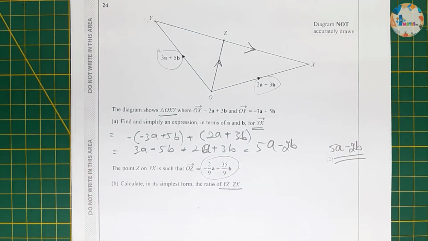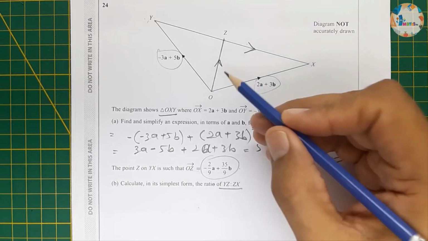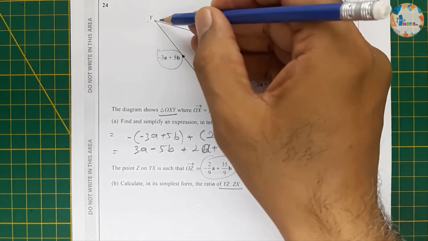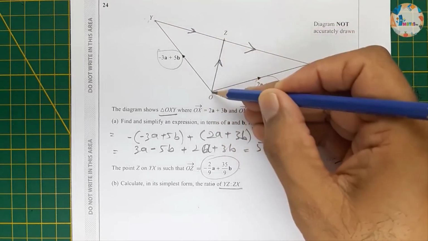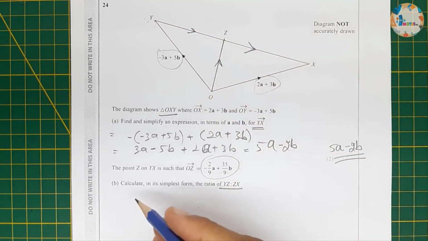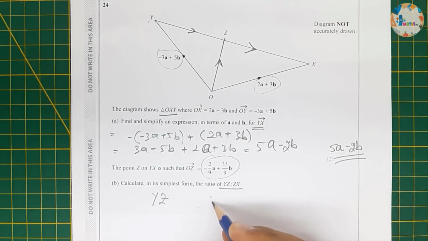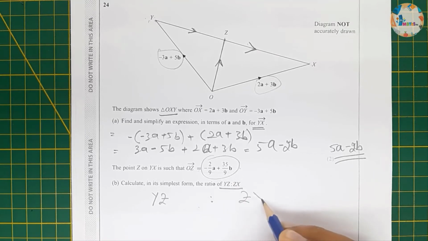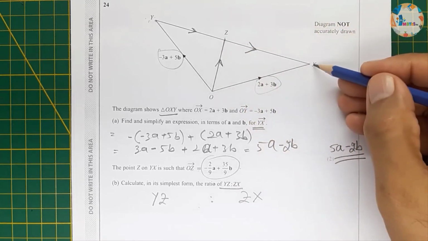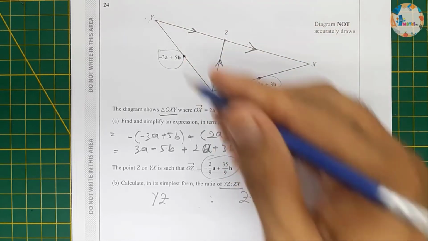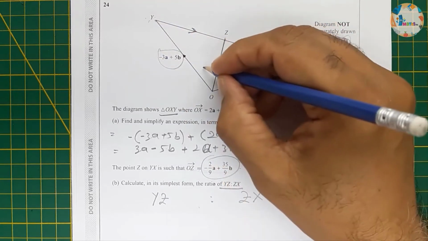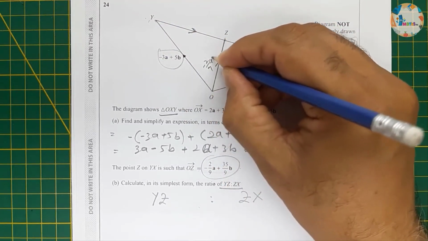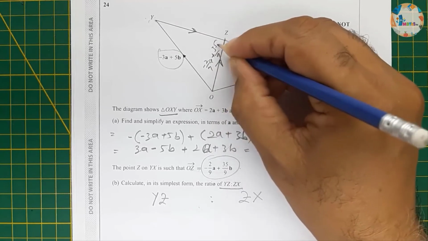So to check the ratio, we will take this route. YZ will be this vector, and we can take this route for YZ. The ratio required is YZ to ZX, and ZX will be this one. So for YZ, we will take this route minus this plus this. This is basically minus 2 by 9a plus 35 by 9b.